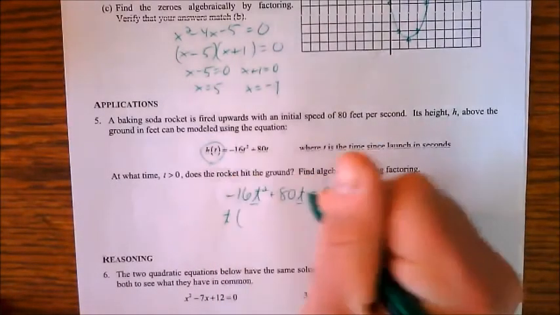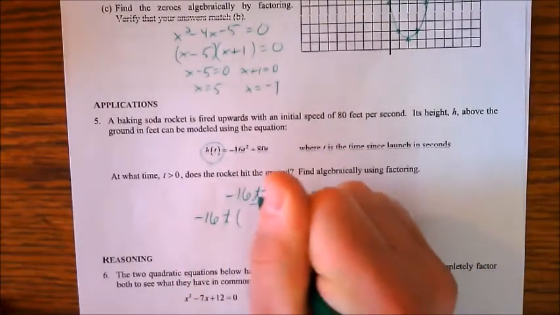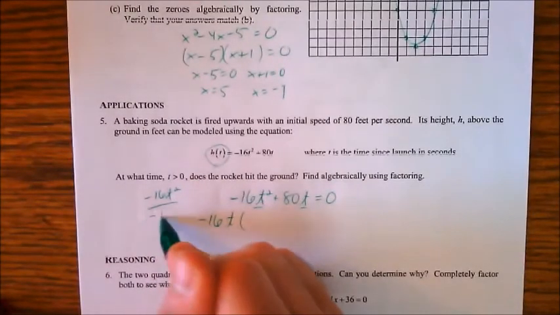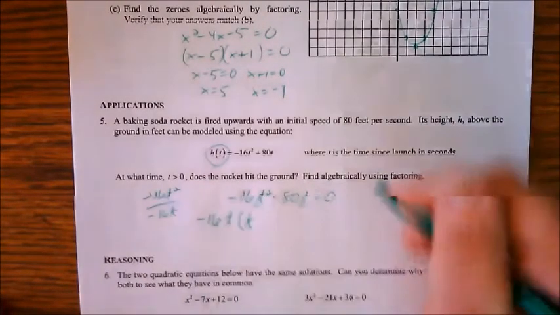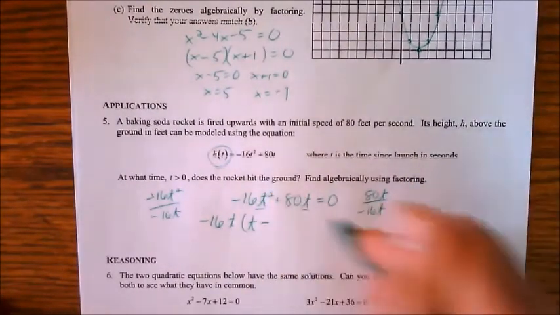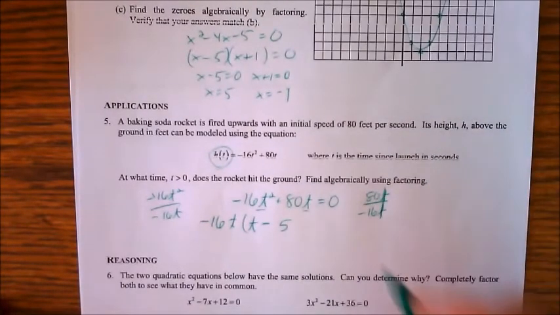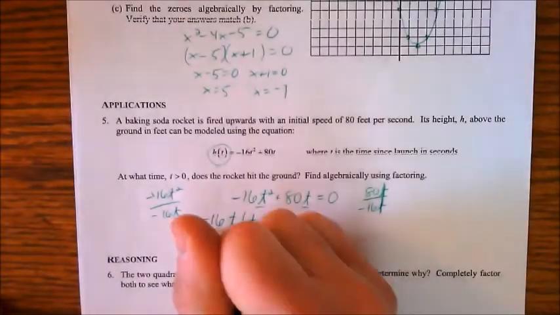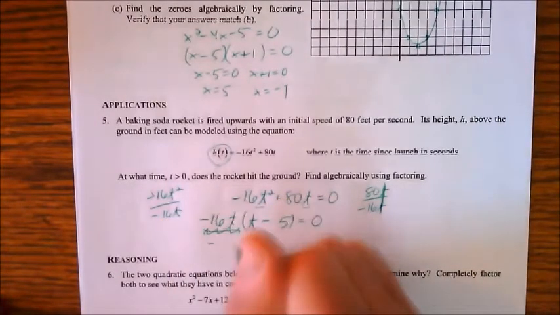Alright. A baking soda rocket is fired upwards with initial speed of 80 feet per second. Its height h above the ground in feet can be modeled using the equation h of t equals negative 16t squared plus 80t. T is the time since launch in seconds. At what time, when t is greater than 0, does the rocket hit the ground? Find algebraically. So if this is the height, then where it hits the ground, the height would be 0. So negative 16t squared plus 80t, we want to figure out when does that equal 0.